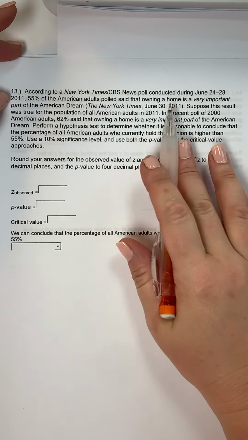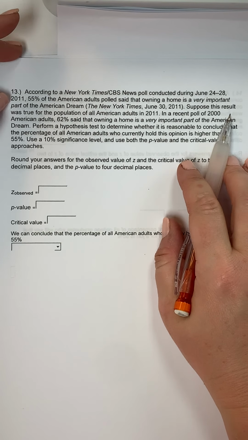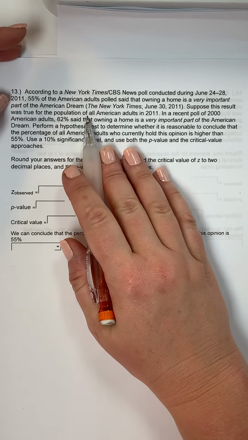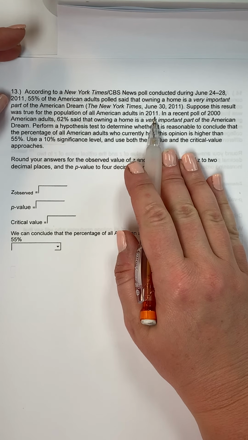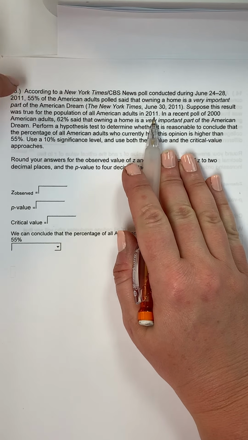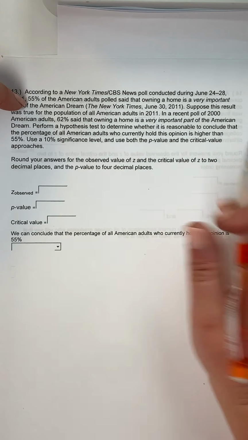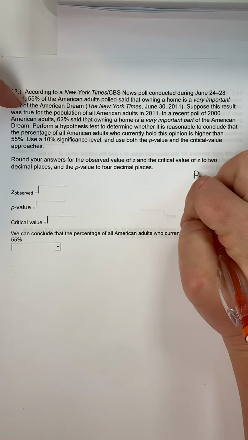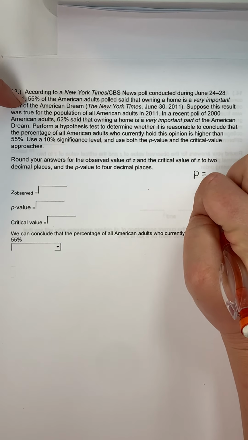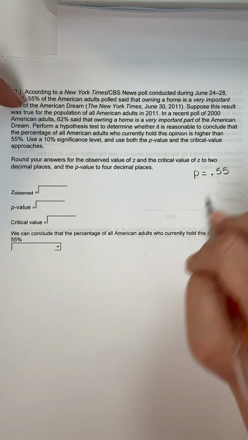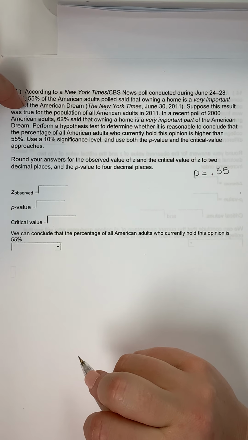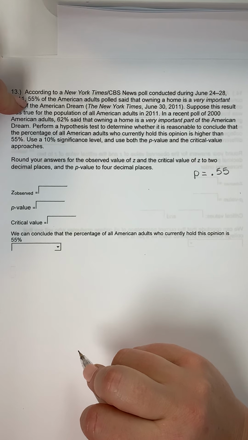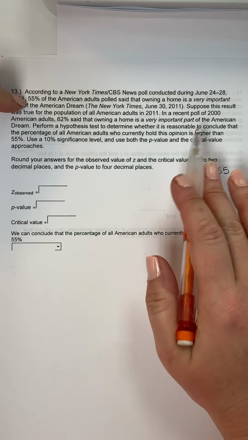Then it gives you the source. Suppose this result was true for the population of all American adults in 2011. So that means P is equal to 0.55. That's your population proportion.